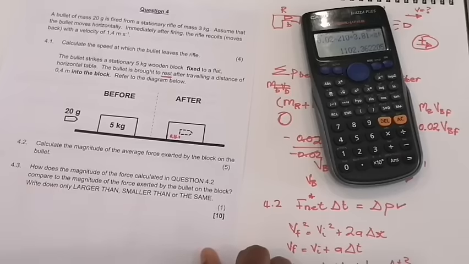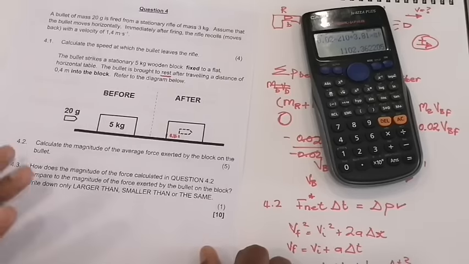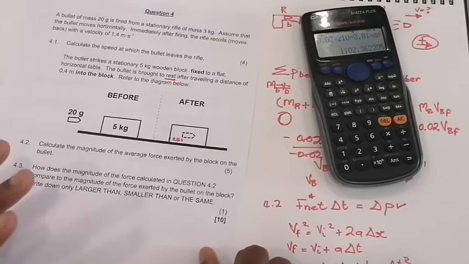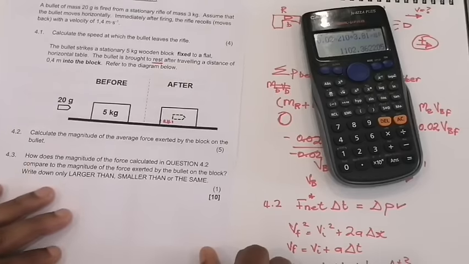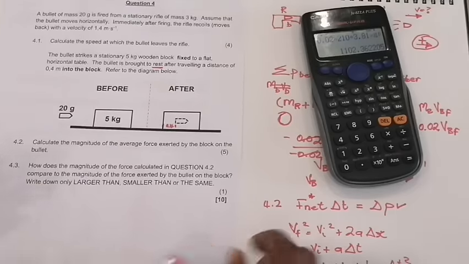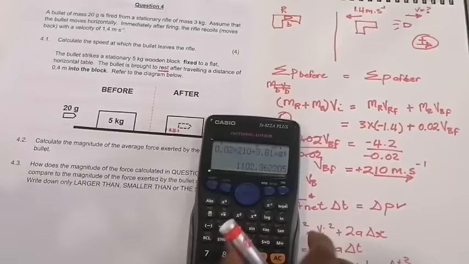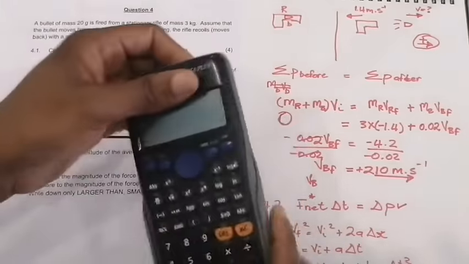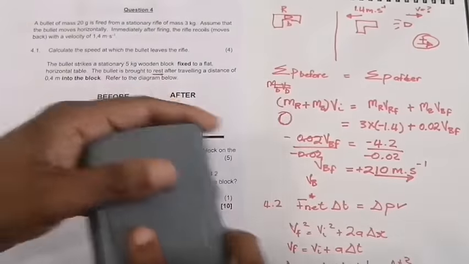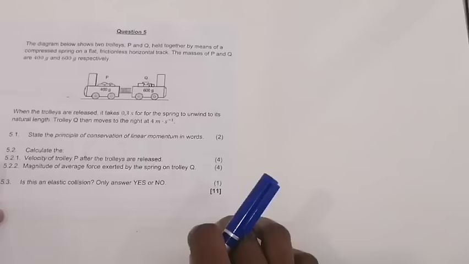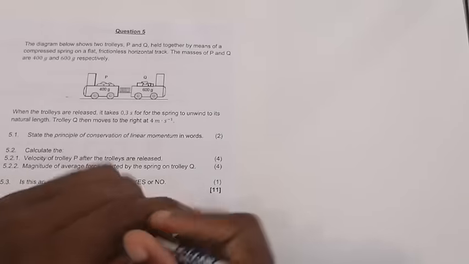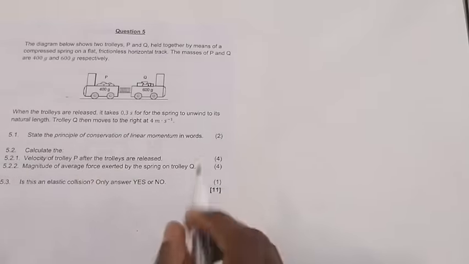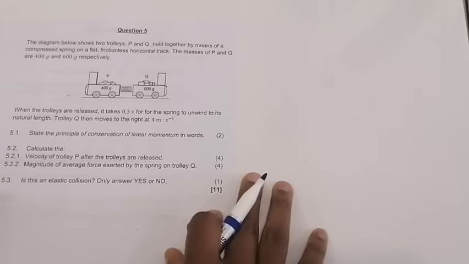So what I want to do is just one last question based on momentum, and then I'm going to be bringing this lesson to a close. I think you get the gist of it. So we'll take just one last question, and then that will be it for our lesson, before I make closing comments.